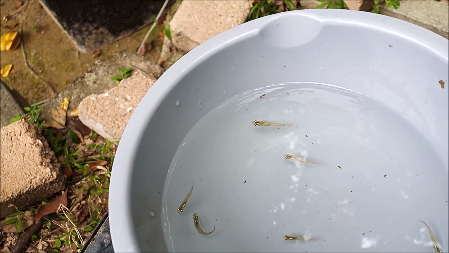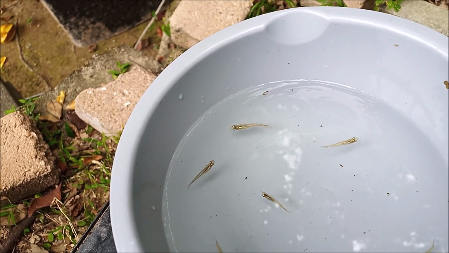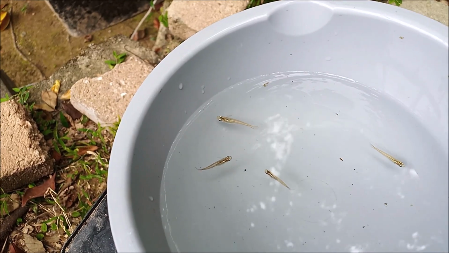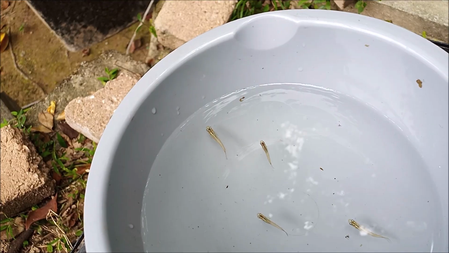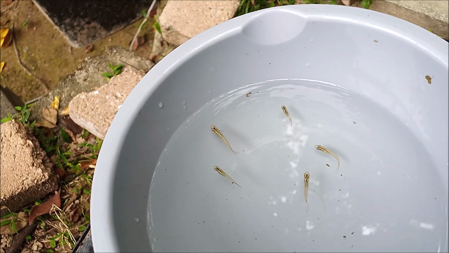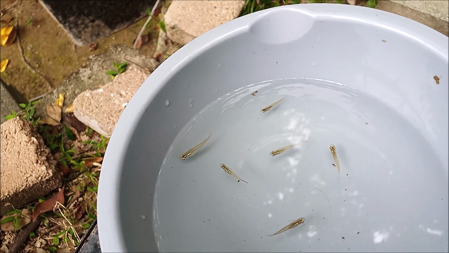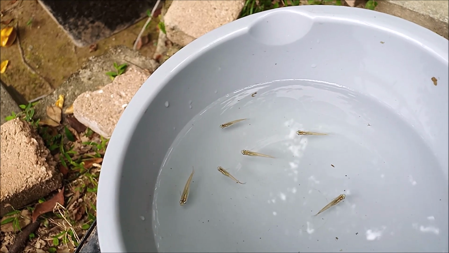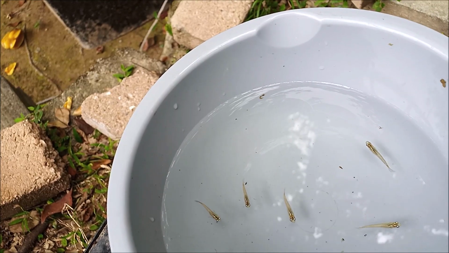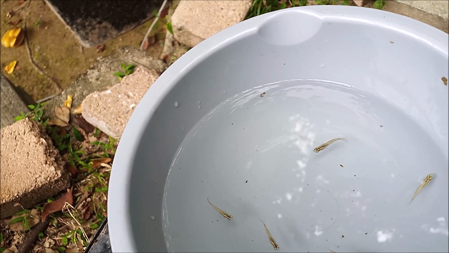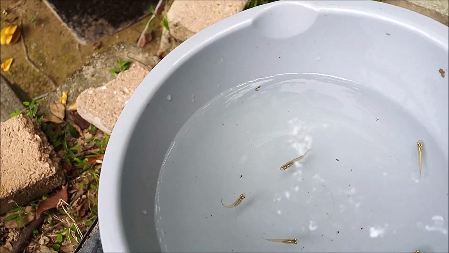There's just one which is still showing a bit of dark colour, maybe two, a little bit. But you see how quickly they can change. The black pigment cells they have within their body can change quite dramatically in the course of just a few minutes.